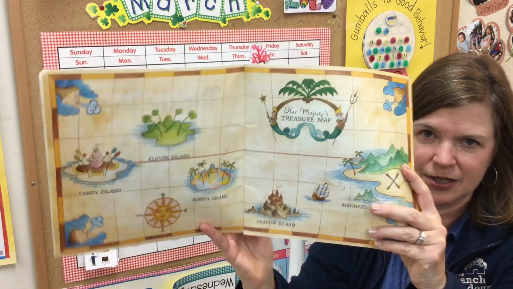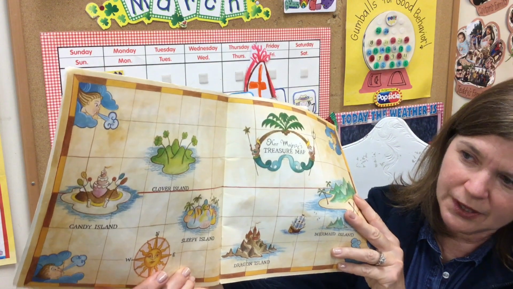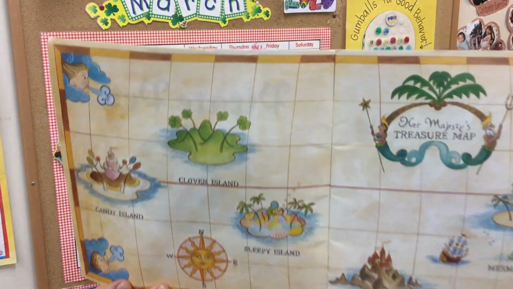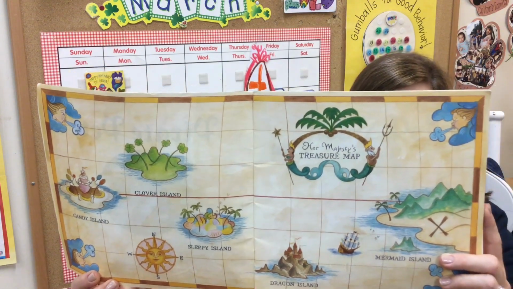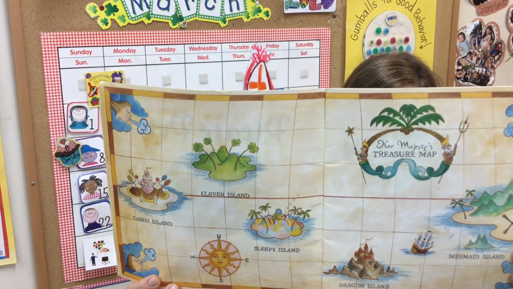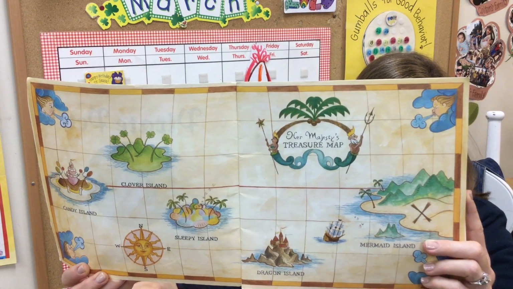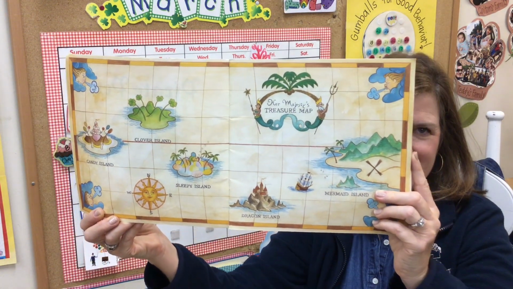I'm going to zoom in a little bit so that you can see and be reminded of the Candy Island or the Storybook Island, and make sure you remember where X marks the spot.